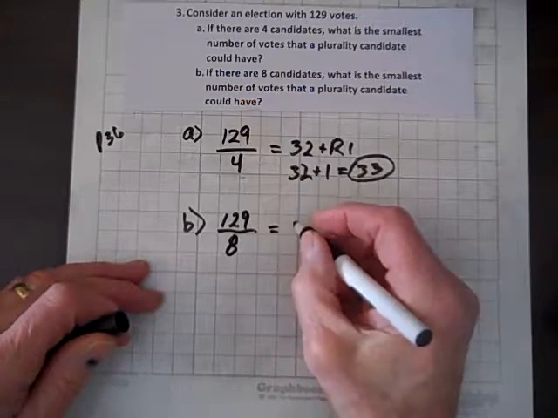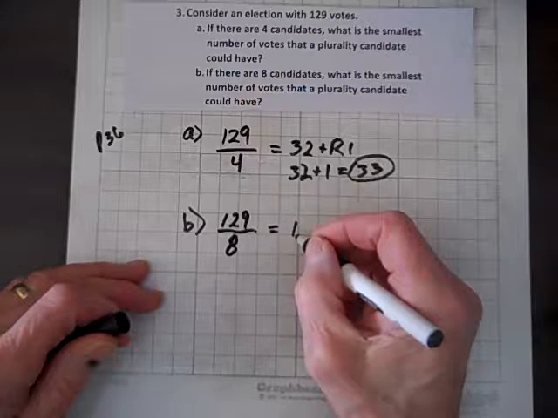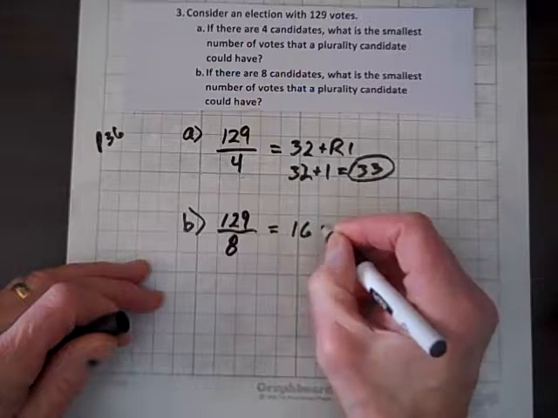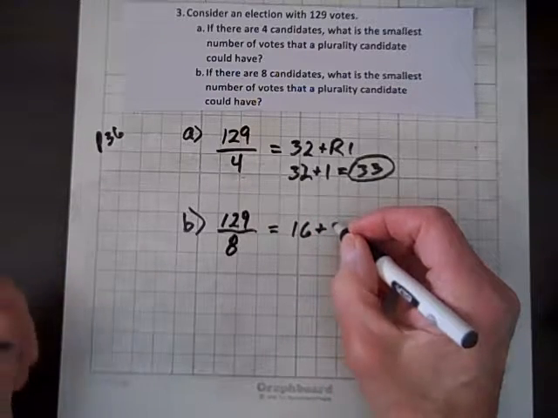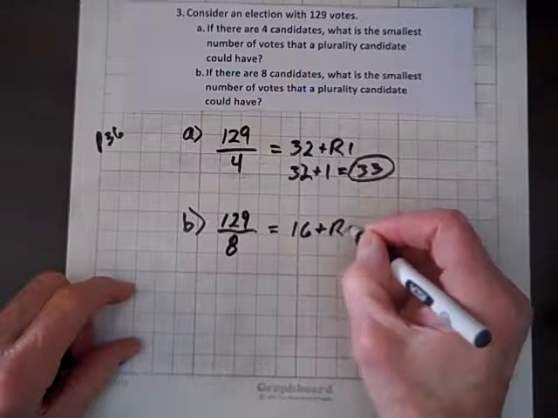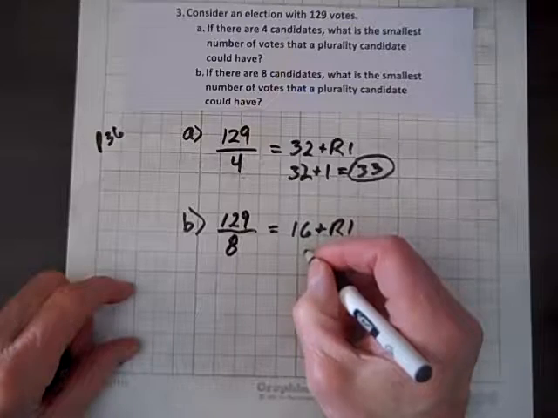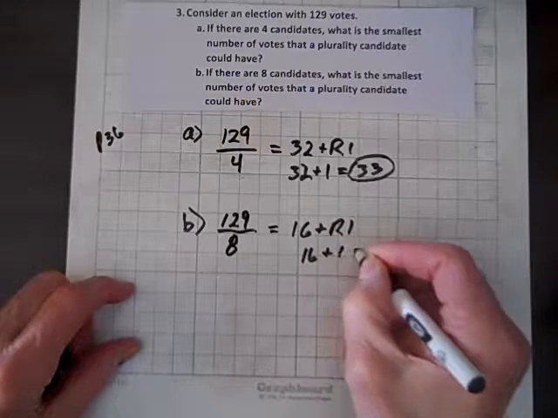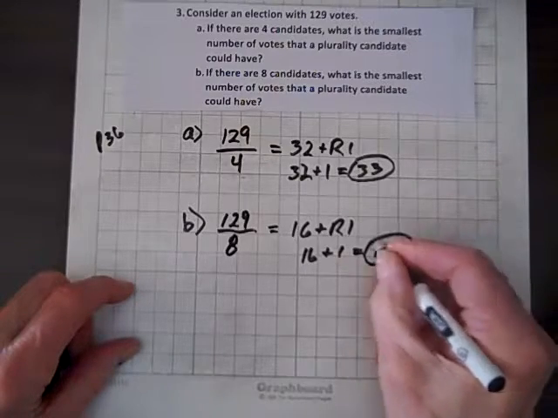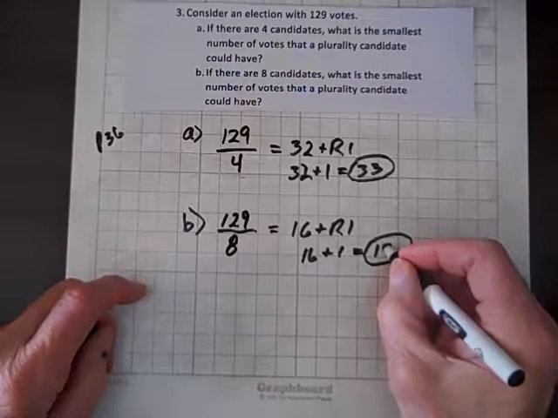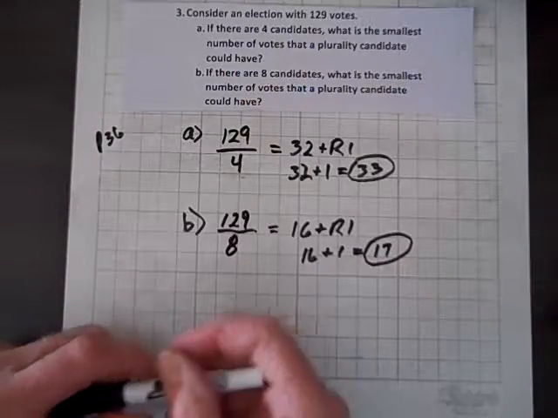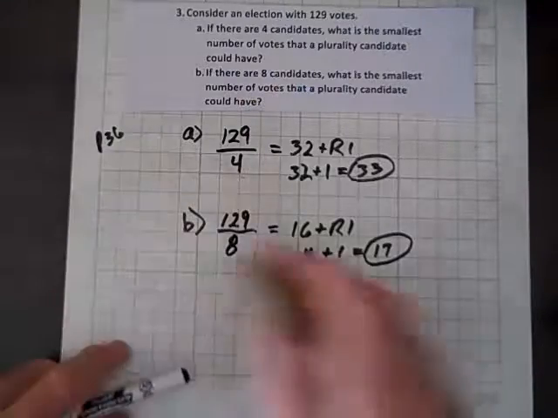And 128 goes into 12 once, and 4 left over goes into 49 6 times, plus, because 6 times 8 is 48, and plus remainder 1. So now we'll add that 1 to the 16, and that equals 17. So using the plurality method, the plurality candidate would have to have a minimum of 17 votes to win. So that takes care of 3.